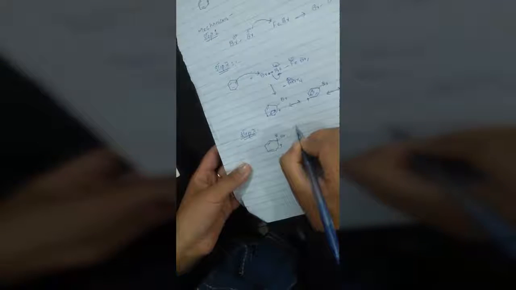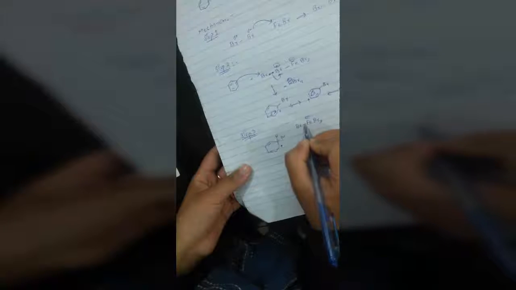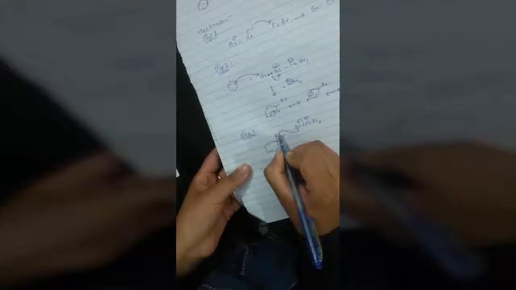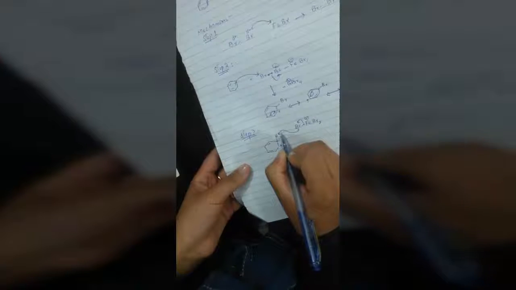Now that bromine, this negative charge, when both of these bonds come over here, this bromine then has the negative charge, and this bromine along with this negative charge attacks this hydrogen atom.